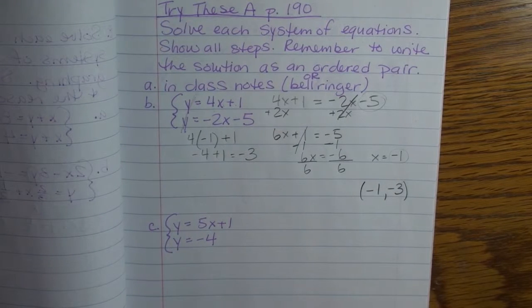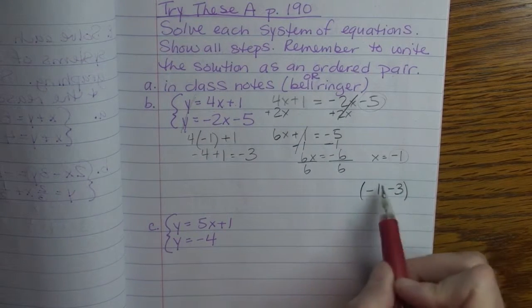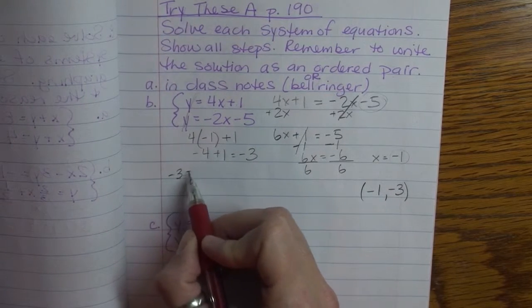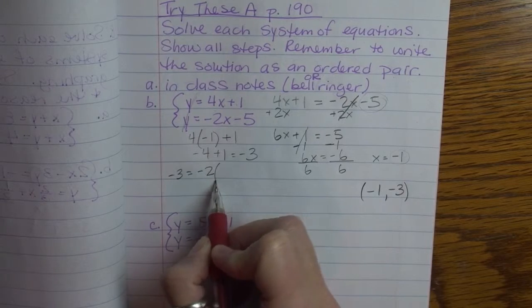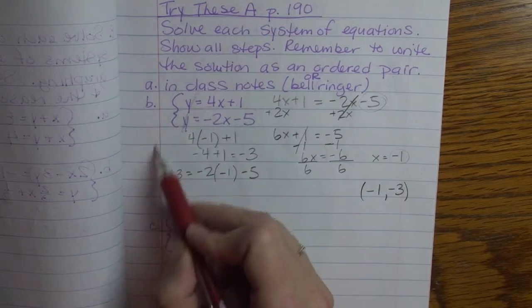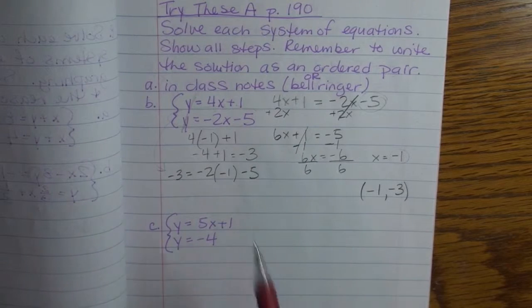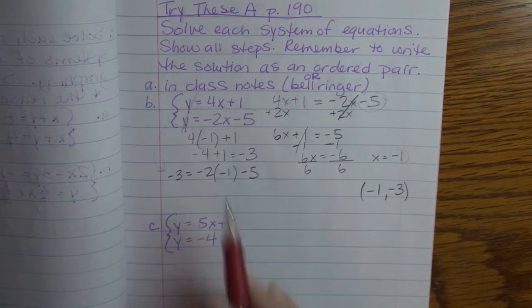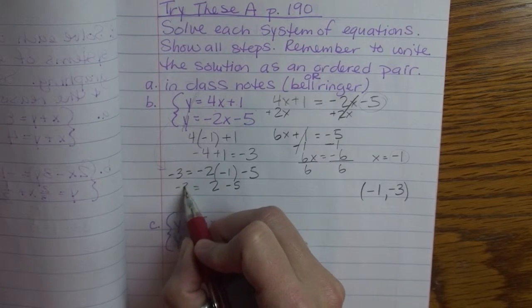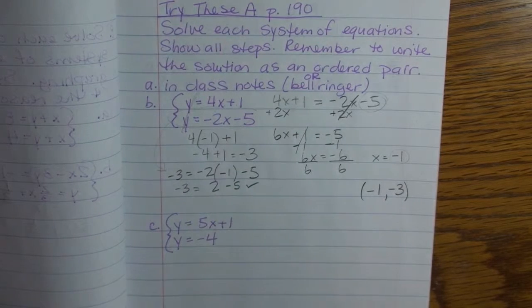Now the only way I can check it is to put both of these numbers in the other one. So that means I'm saying negative 3 equals negative 2 times negative 1 minus 5 for this second equation here. That's what I'm checking. And it's negative 2 times negative 1 is positive 2, minus 5 is negative 3. So it checks.